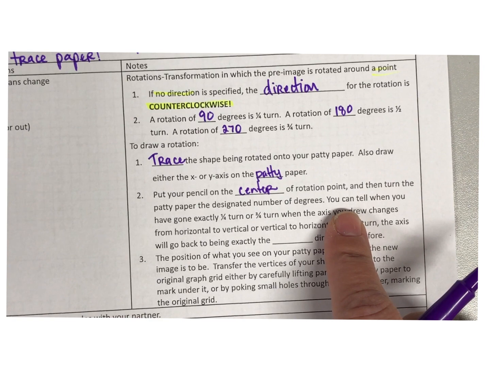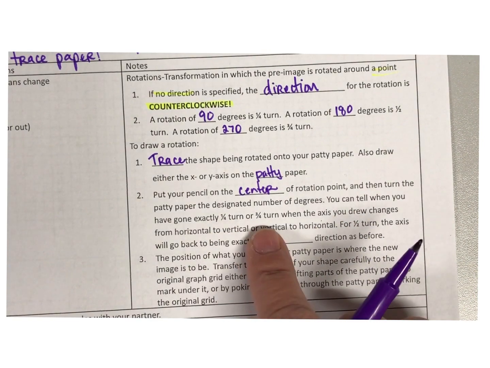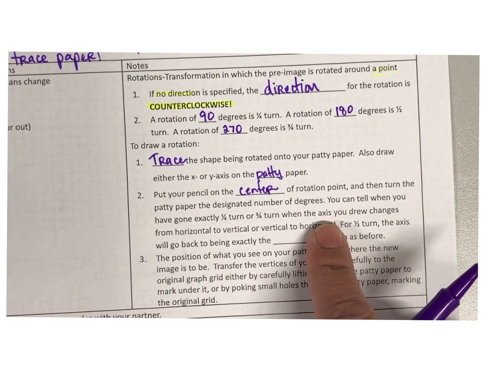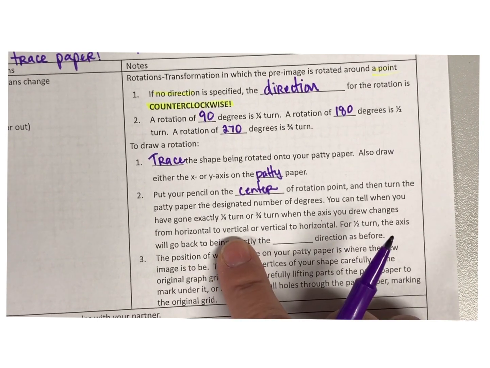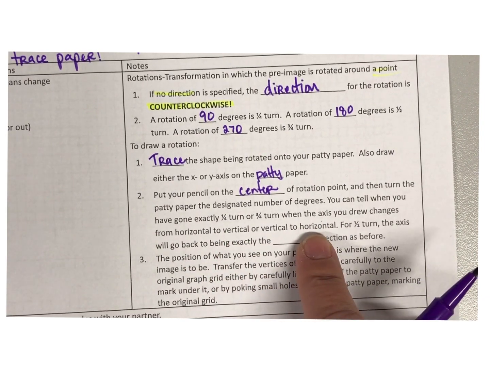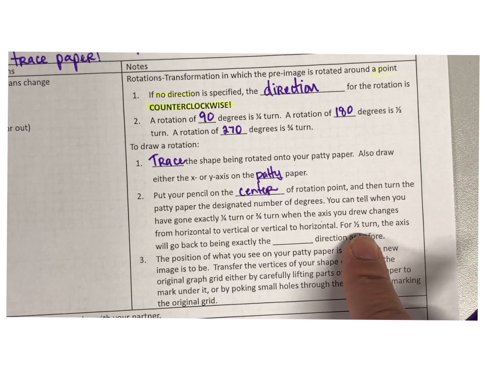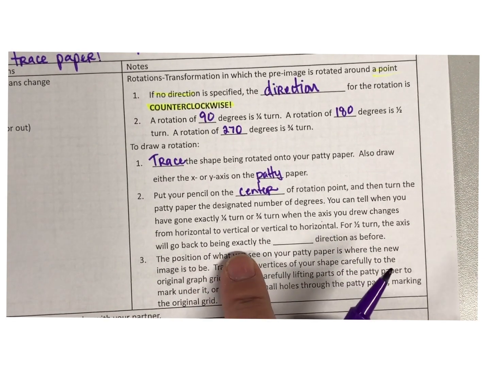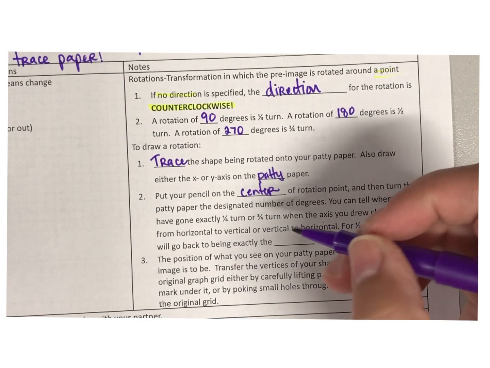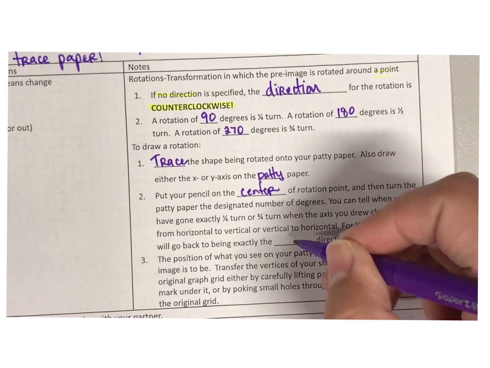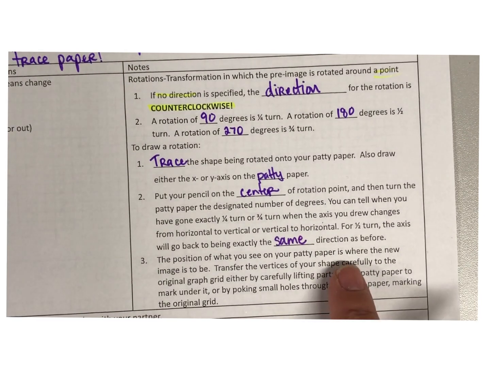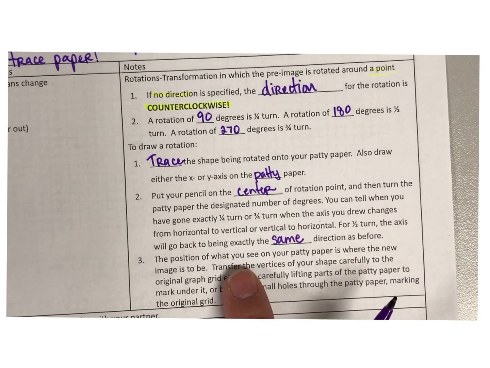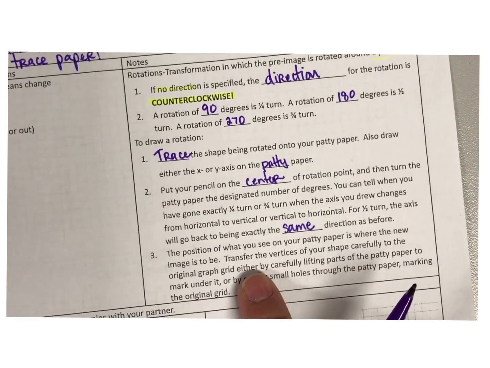You can tell whether you have gone exactly a fourth of a turn or 3/4 of a turn when the axis you drew changes from horizontal to vertical or vertical to horizontal. So a half a turn, the axis will go back to being exactly the same direction as before. The positions of what you see on the patty paper is where the new image is to be.